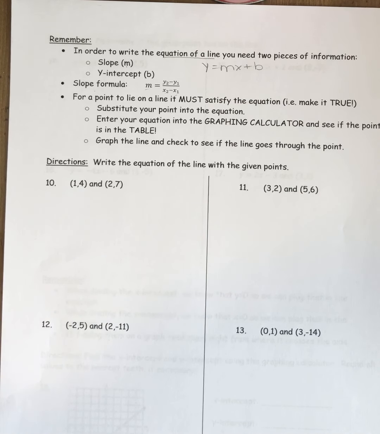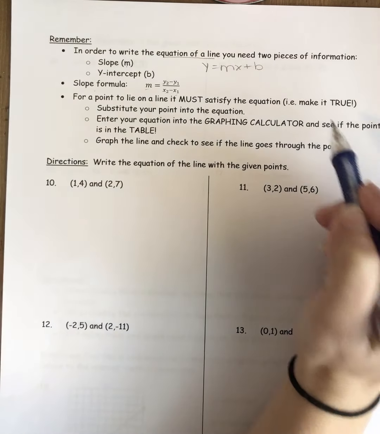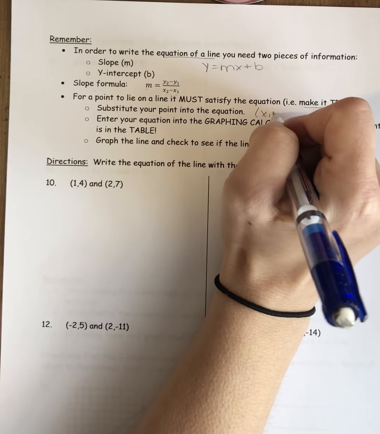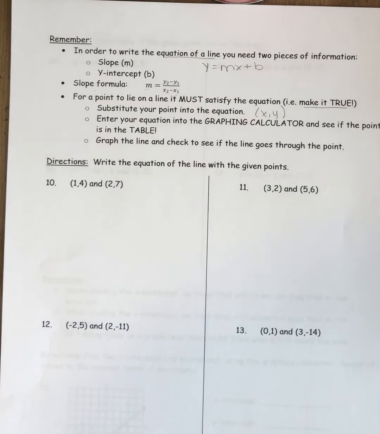For a point to lie on a line, it must satisfy the equation, which means make it true. You're going to substitute your points into the equation. Remember, points are always listed x comma y. You can enter the equation into your graphing calculator and see if the point is in the table, or you can graph the line and check to see if the line goes through the point. So it depends on what they give you for the problem, how we're going to follow it up.